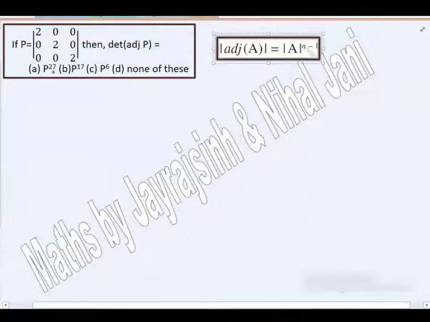We have one formula based small question: if P is a determinant of 0, 0, 0, 2, 0 and 0, 0, 2, then determinant of adjoint of P will be. Here we are not going to find the adjoint. Instead of that, we just use the formula, or we can say one property of adjoint, that determinant of adjoint of A is equal to determinant of A raised to n minus 1, where n is the order of A. Here the order of P is 3, right?